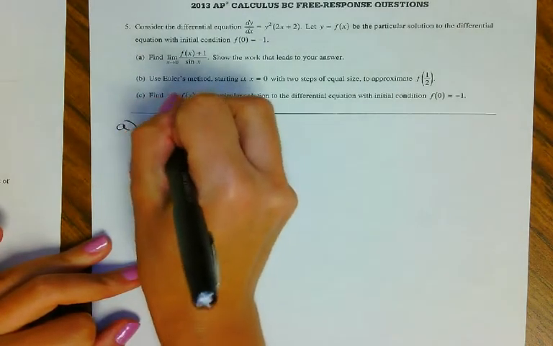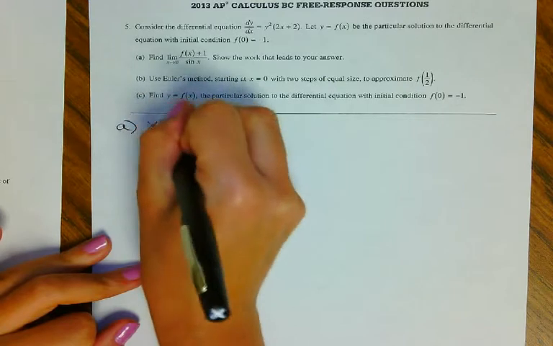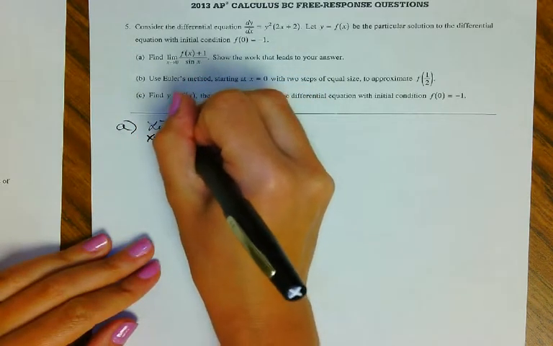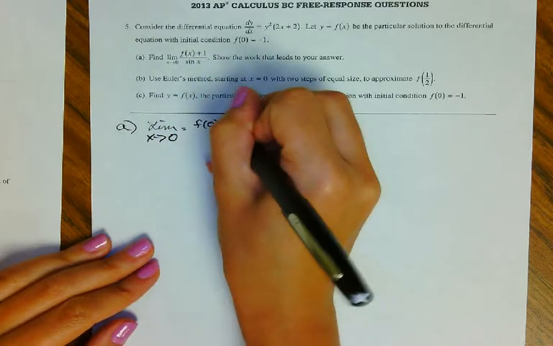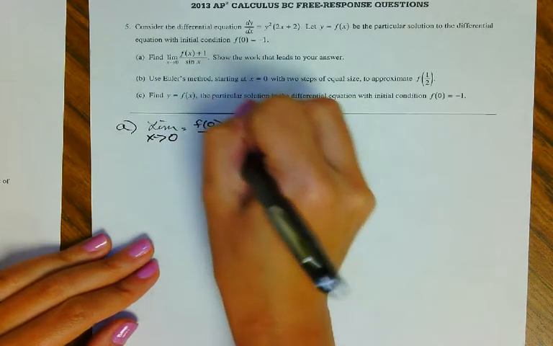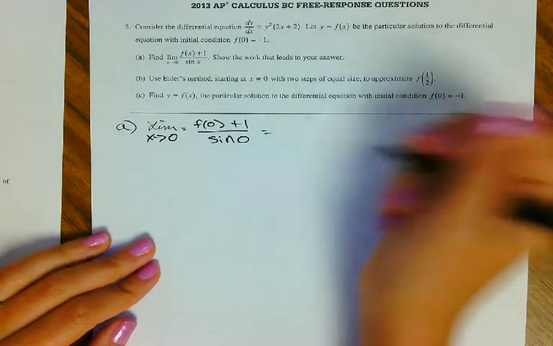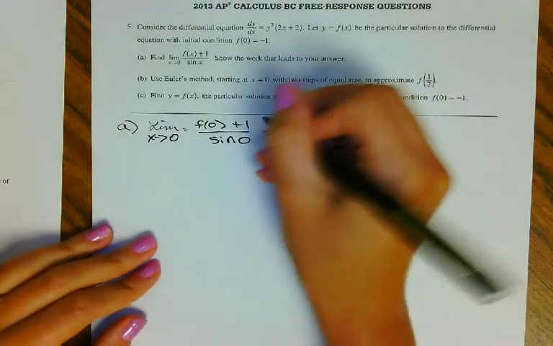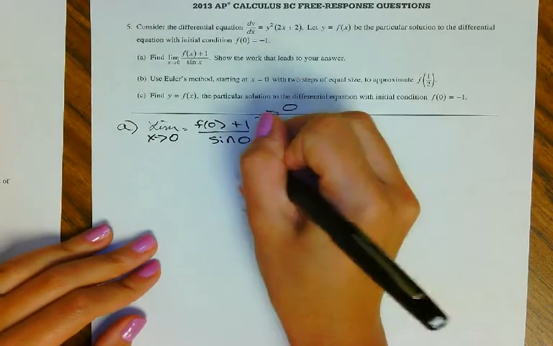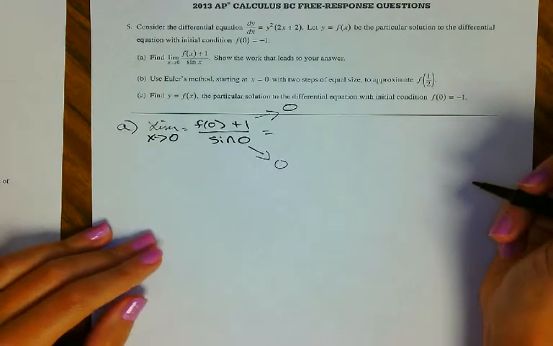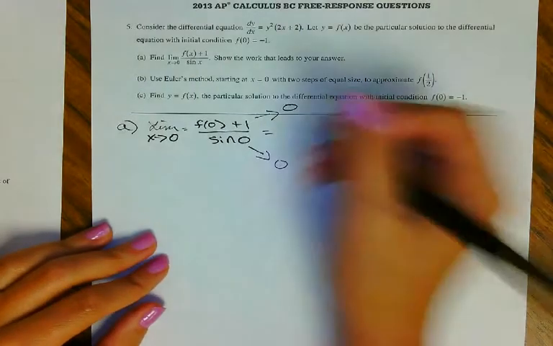So the limit as x approaches 0 is like f of 0 plus 1 over sine 0, and that's going to be 0 over 0. This numerator goes to 0, this denominator goes to 0, which means you have an indeterminate form, so it is a candidate for L'Hopital's.